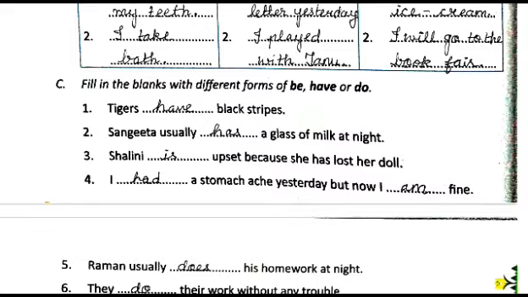Now, first one, tigers blank black stripes. So tigers have black stripes and that is a universal truth. So we will use present form. Tigers plural is given, so we will use have. Tigers have black stripes. Second, Sangeeta usually blank a glass of milk at night. Sangeeta is singular, so we will write has. Sangeeta has a glass of milk at night.